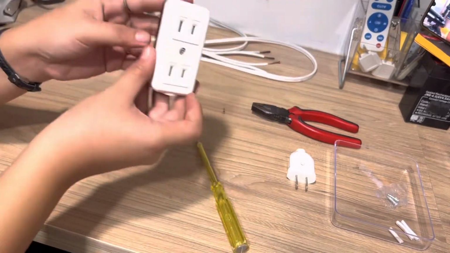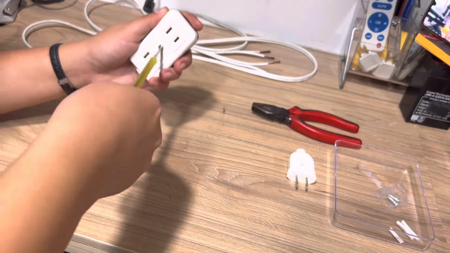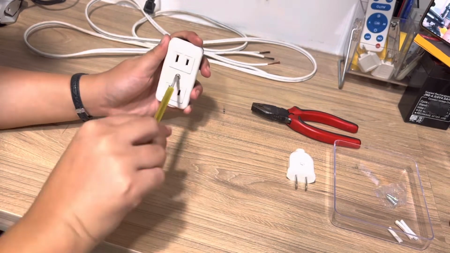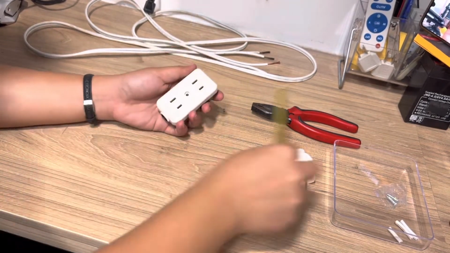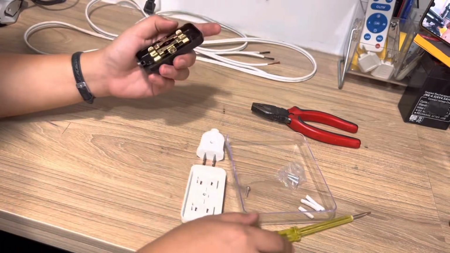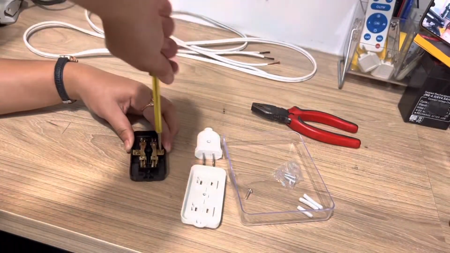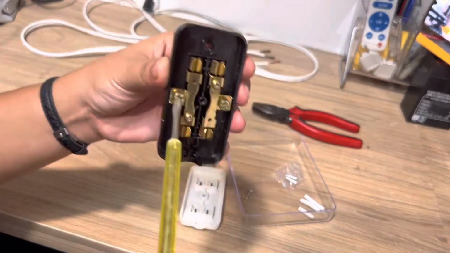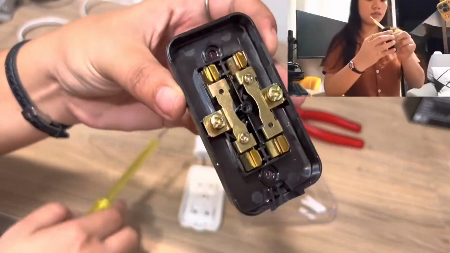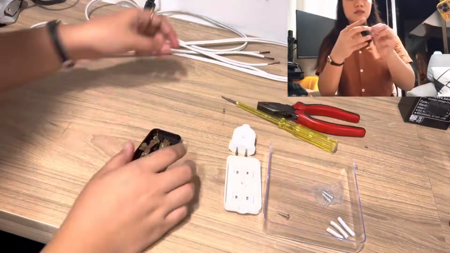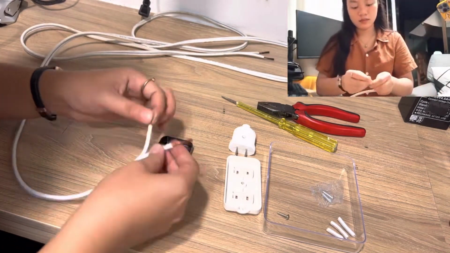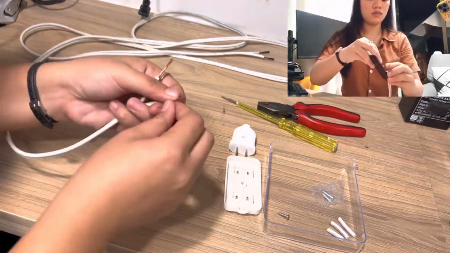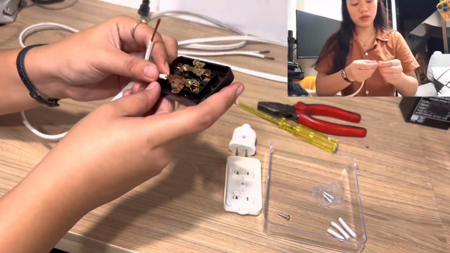And here I finally removed the skin, and let's move on to the outlet. Here I remove the outlet cover first, and I'm going to attach the flat wire. First, I loosen the two screws so I can properly place my wire in the outlet. As you can see, please be careful doing this. And make sure the wire is in the proper place. And yes, don't be shy to ask someone who knows how to make an extension cord.